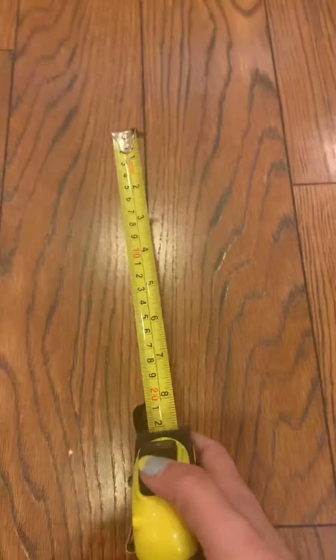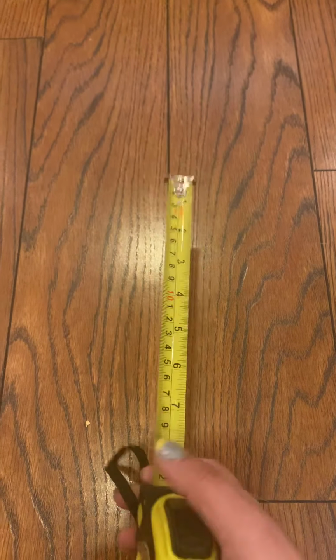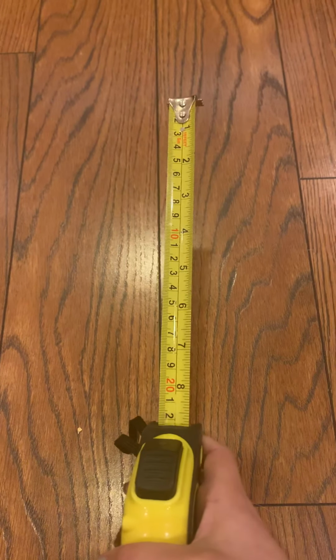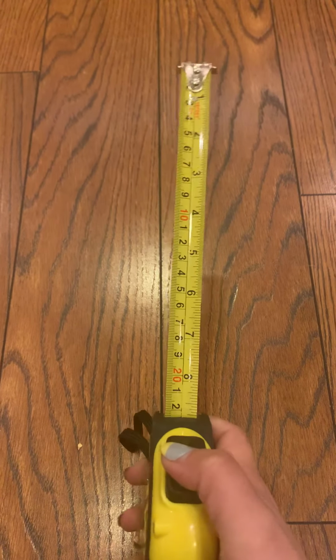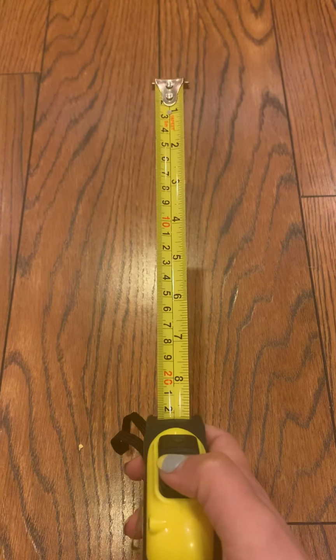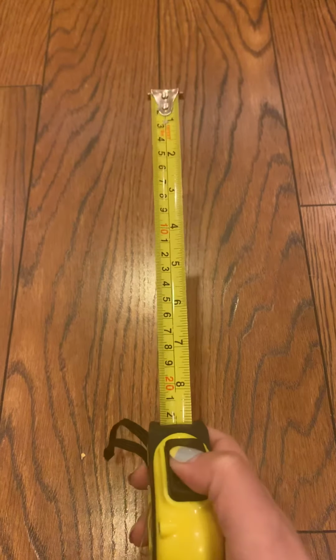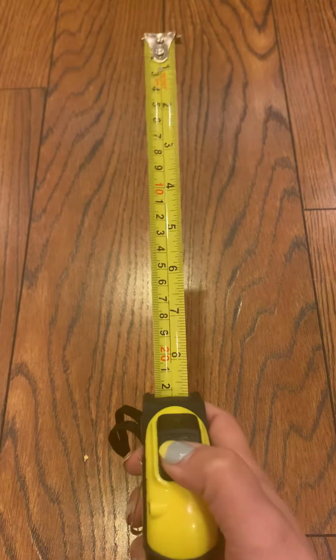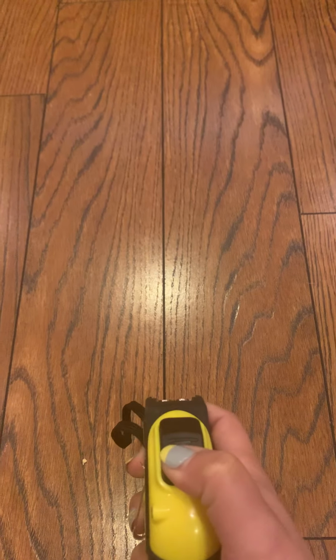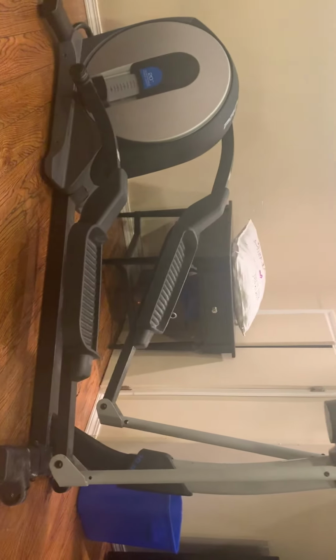Also, the thing with my tape measure is as soon as I pull the tape measure out, it automatically locks. Most tape measures do not do that. That's why I usually have to pull out how much you need, and then you can lock it with the button going down. But mine actually locks as I pull it out, and then when I press the button, it comes back in automatically.